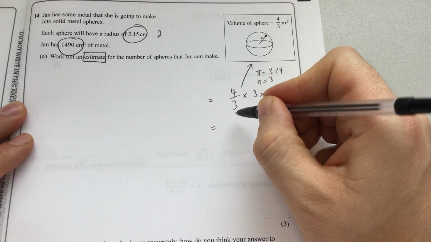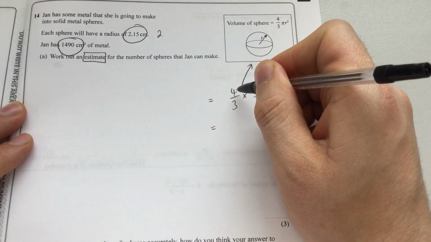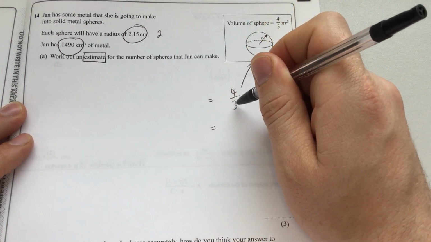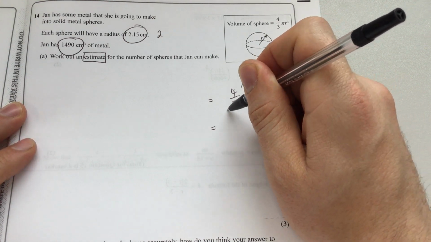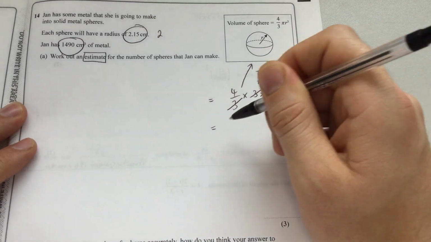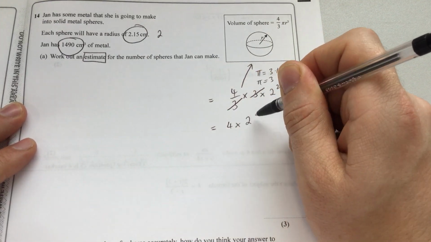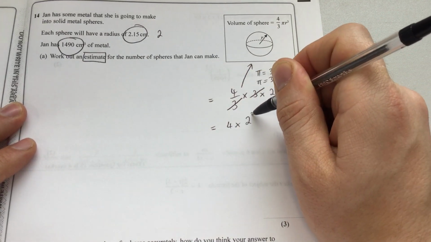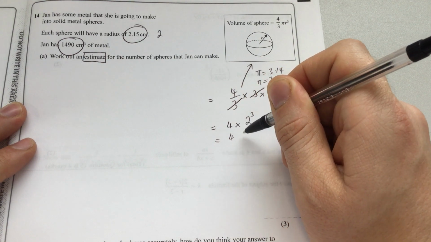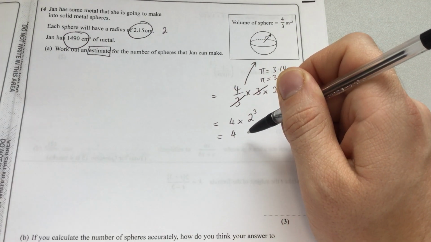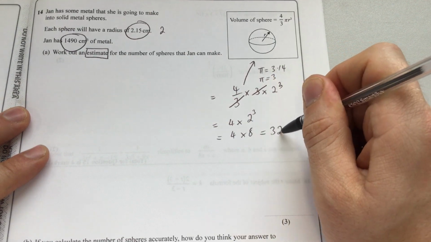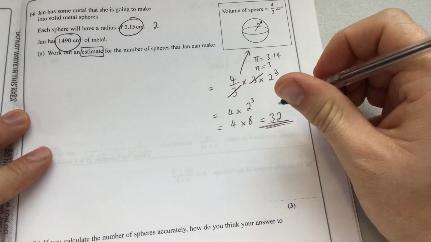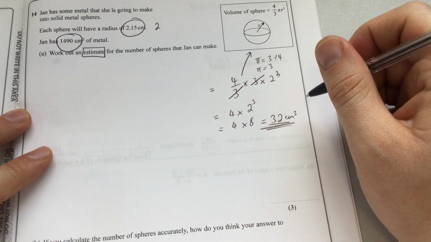You can do a quick shortcut if you've got a fraction in a chain of multiplications and you've got a denominator that's the same as one of your numbers. You can cancel them out like this. So they've gone, just leaving a simple calculation of 4 times 2 cubed. So 2 cubed is 2 times 2 times 2. So that's going to be 8. So the volume of a sphere, just one of them, is 32 centimetres cubed.